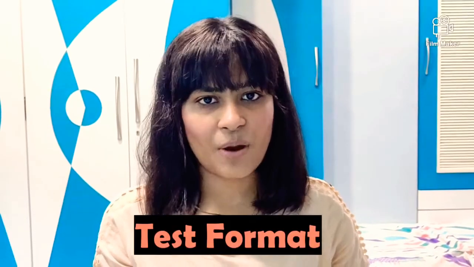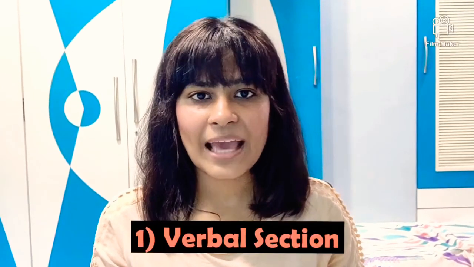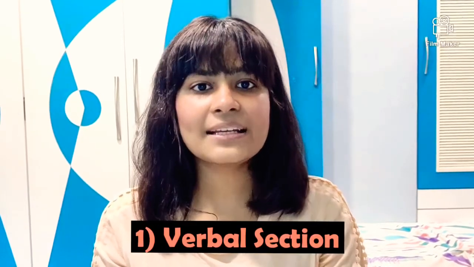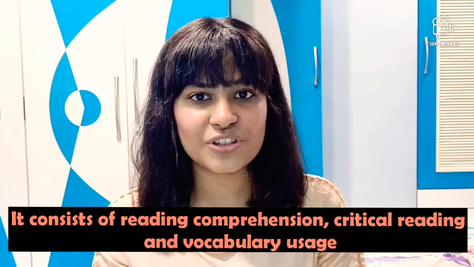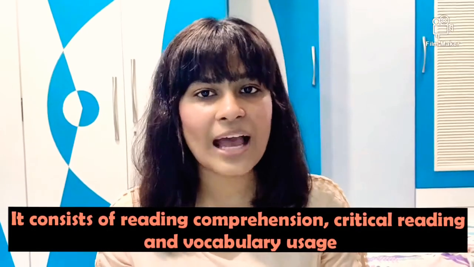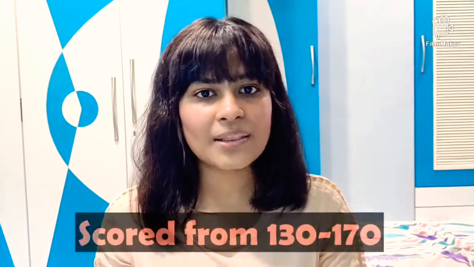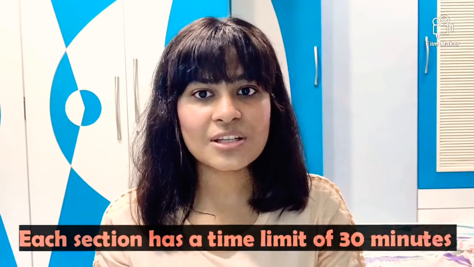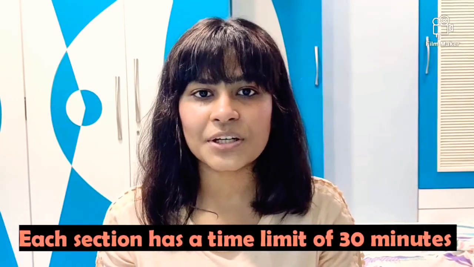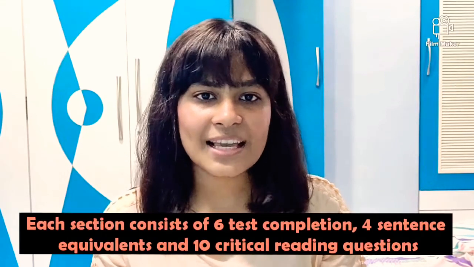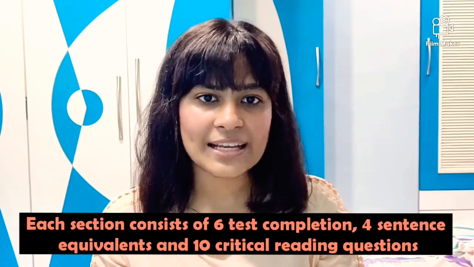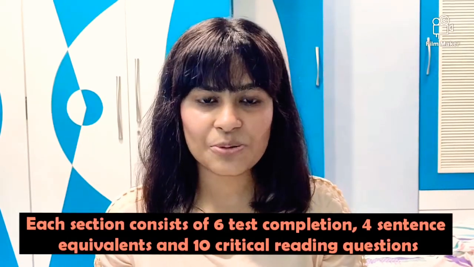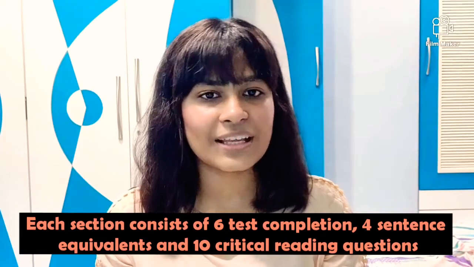Next, we have the test format. The first section that we have is the verbal section, and it consists of reading comprehension, critical reading and vocabulary usage. It is evaluated on a scale of 130 to 170 with a 1-point increment. There are two sections with a time limit of 30 minutes each, that's a total of 60 minutes. And each section consists of 6 text completion, 4 sentence equivalence, and 10 critical reading questions.